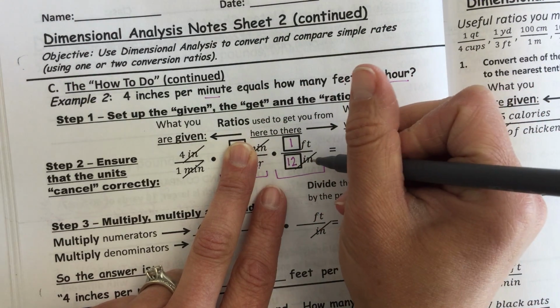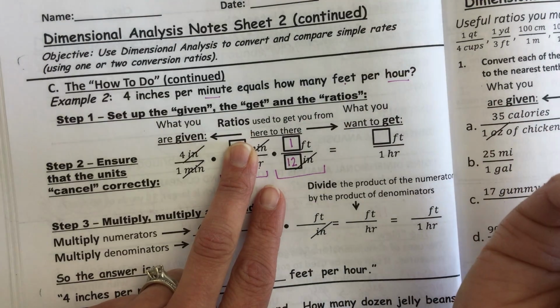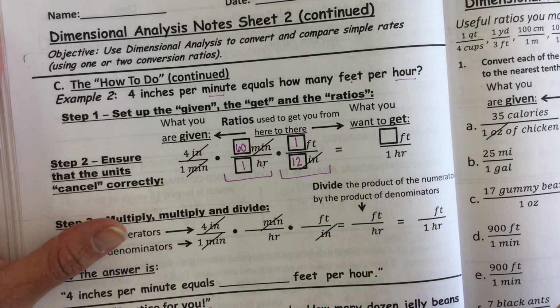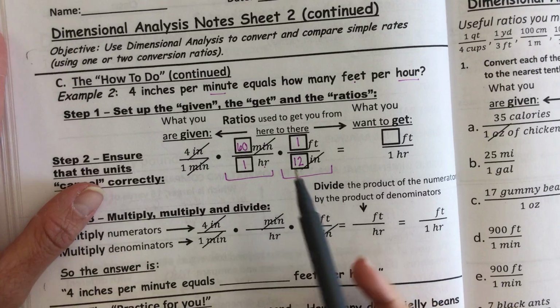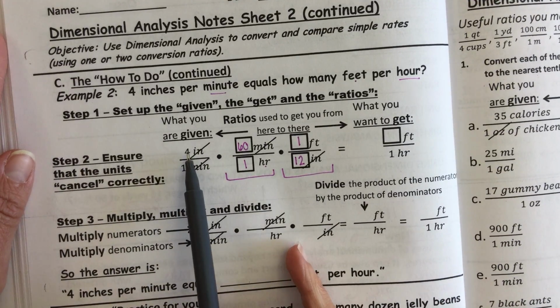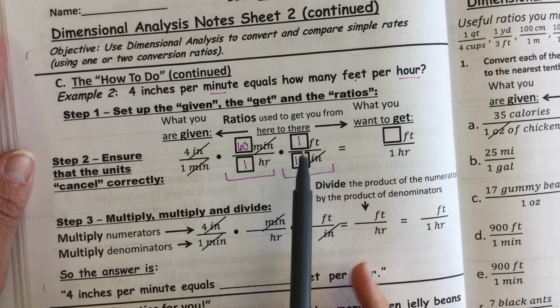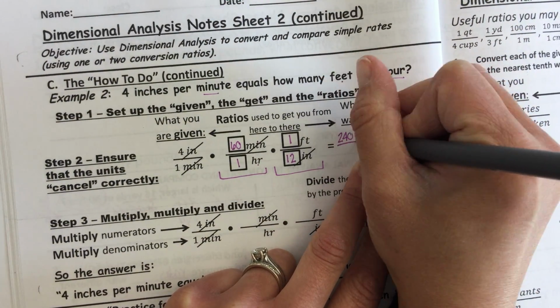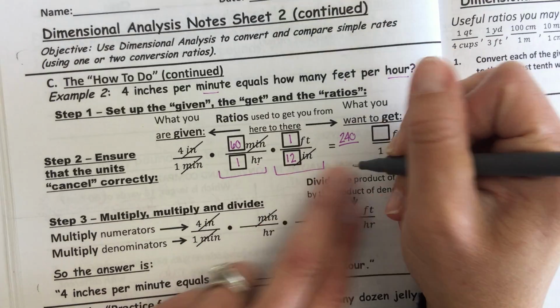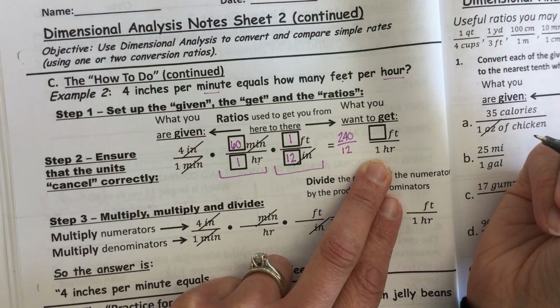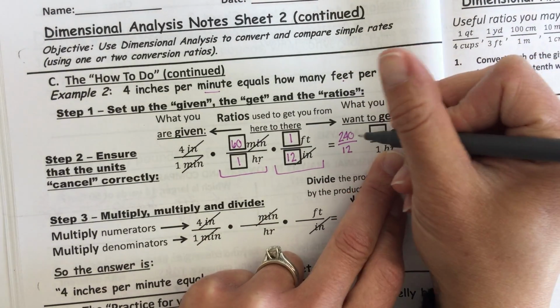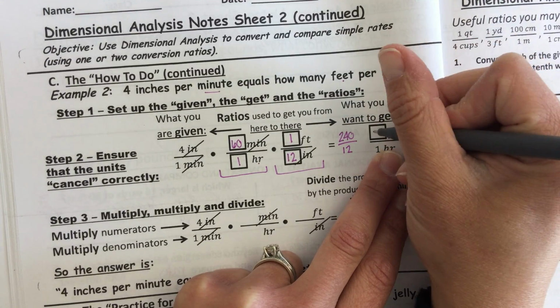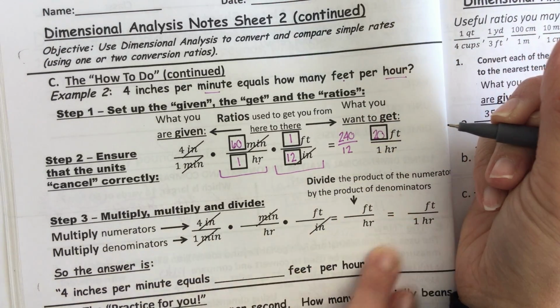And inches has to go on the bottom because inches was on the top. So then when I do my multiplication, I would take 4 times 60 times 1. And that's going to give me 240. 1 times 12 is 12. And then 240 divided by 12 is 20.